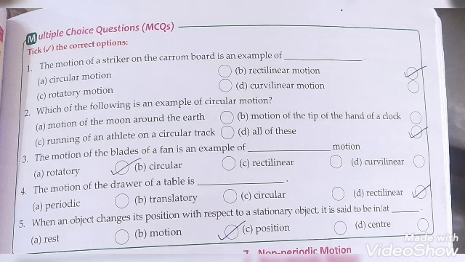When an object changes its position with respect to stationary objects, it is said to be in motion. We have studied the definition that when any object changes its position with respect to the stationary objects in the surrounding, it means that the object is moving, that it is not still and not at rest, because stationary means rest position.